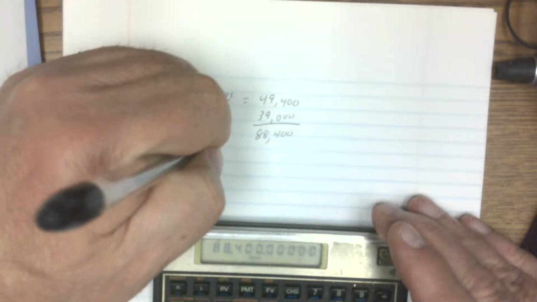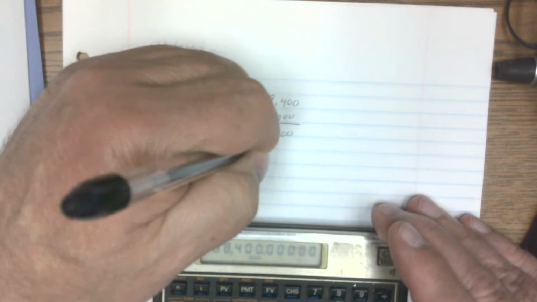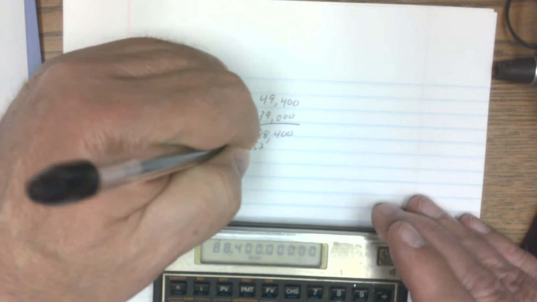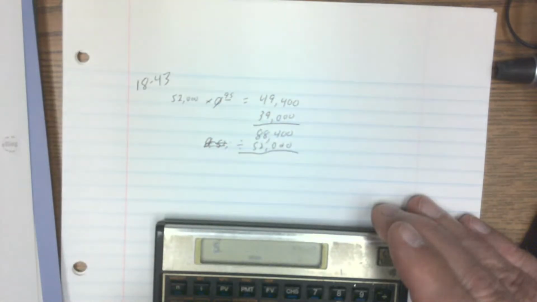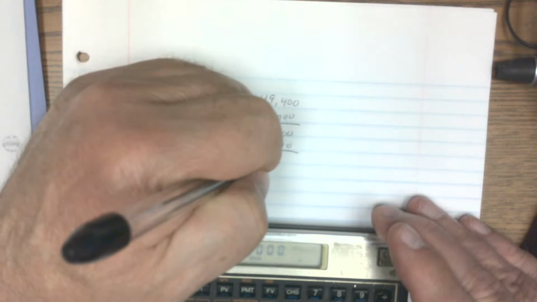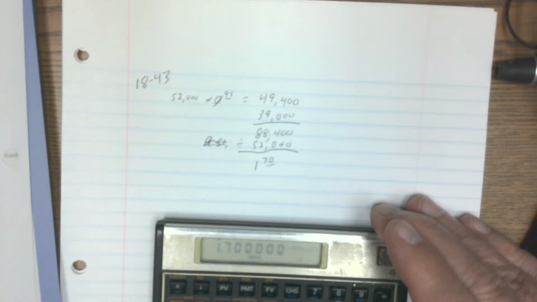Divide that by the 52,000, gives us $1.70 per unit. Okay.